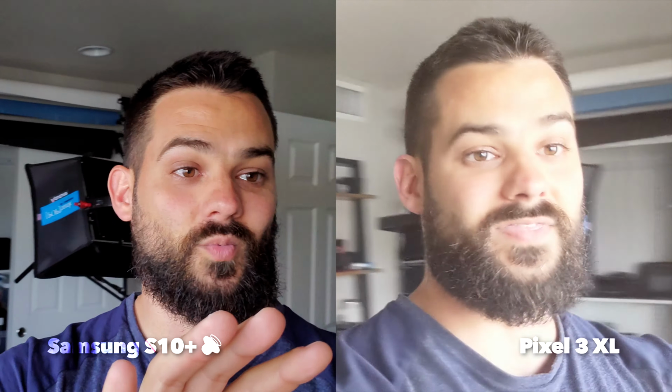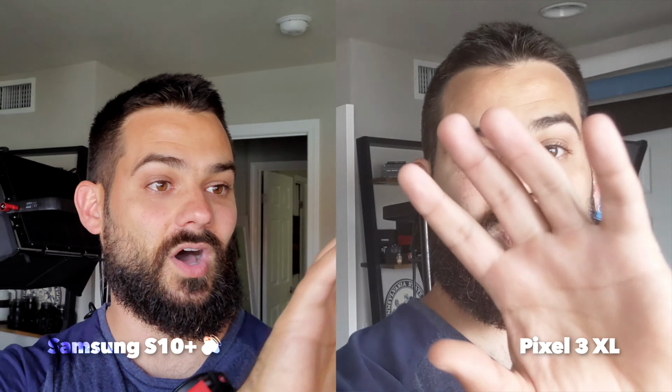We're starting here with the front-facing cameras. So on the left, you're going to see the Galaxy S10. On the right, we've got the Pixel. We're going to do some outdoor examples today. We're going to do some HDR tests. Mostly video focused, but I've got a good amount of photos too we're gonna take a look at side by side.